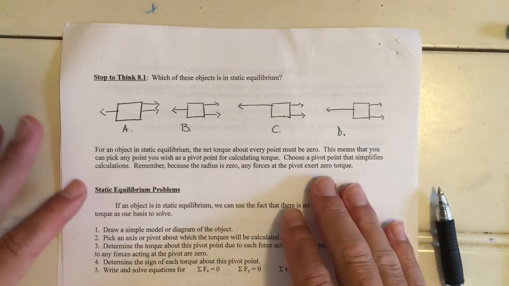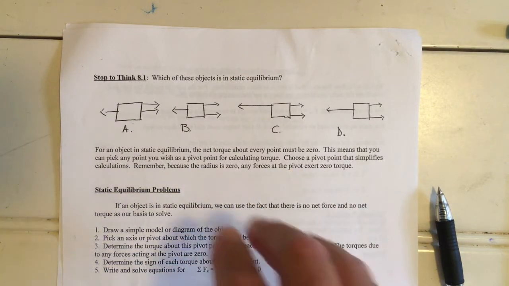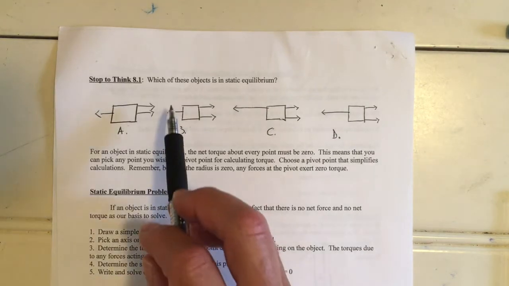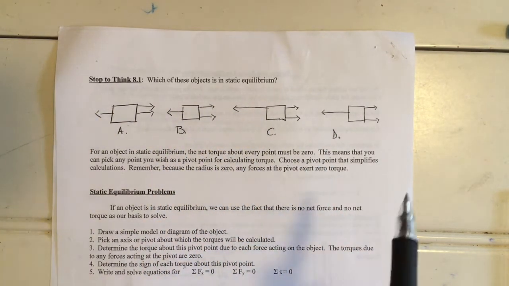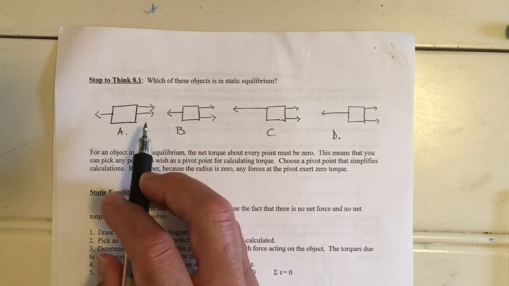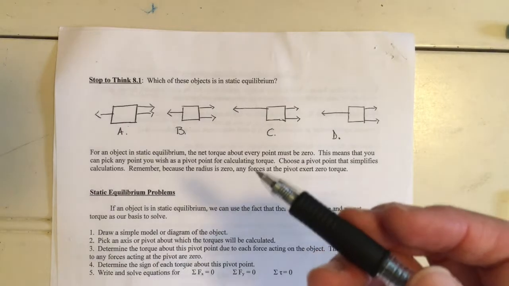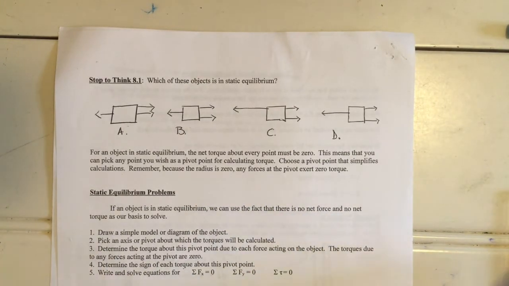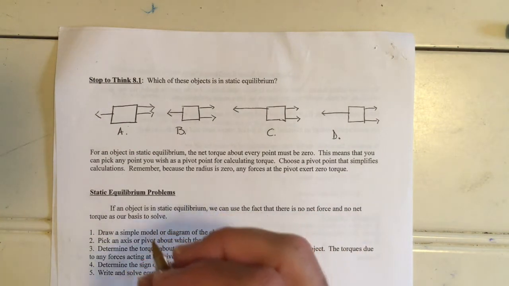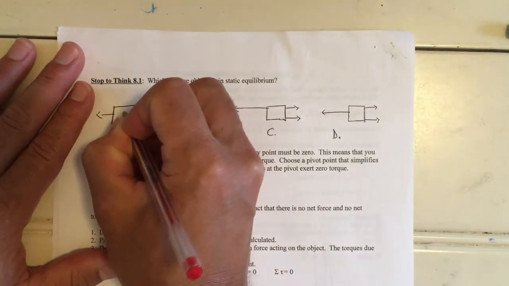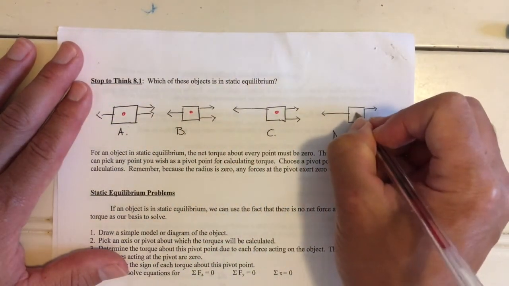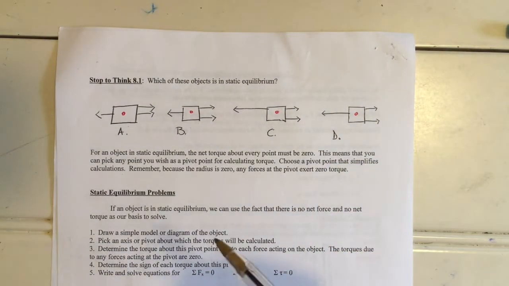All right, so in this next one, this is a stop to think question, and what the question says is, which of these objects is in equilibrium? And we now know that there's 3 checkoffs here, right? The X forces have to equal 0, the Y forces have to equal 0, and the torques have to equal 0. So let's go through these and look at these in terms of X and Y forces, and then maybe torques as well. Now, a good question here is, where is the pivot? Well, the pivot is right in the middle of the object. And I forget if the book tells you that, and I just forgot to include that. But that's kind of the idea.